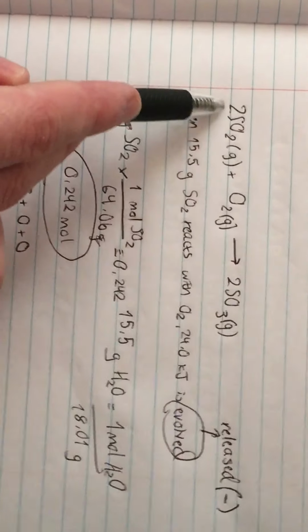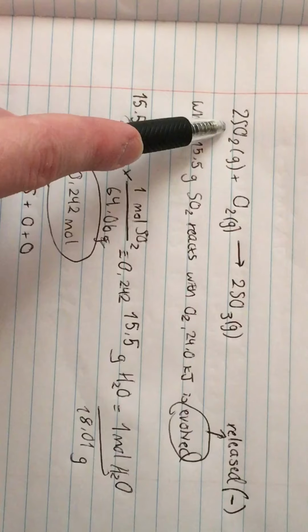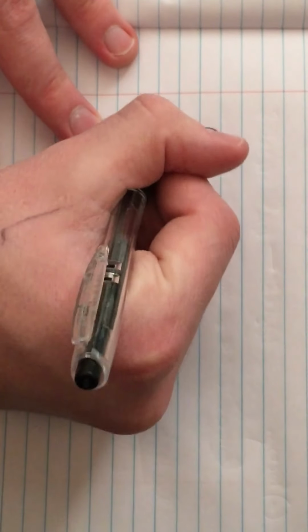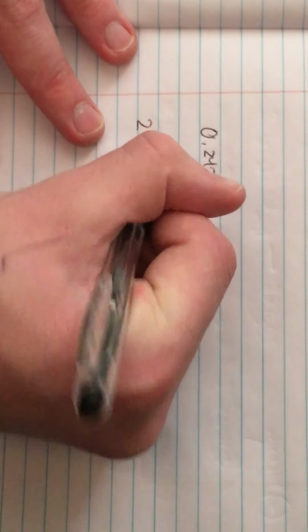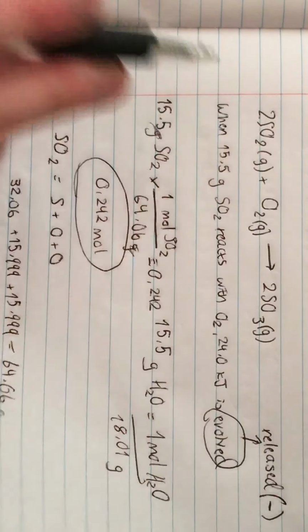And if we look back at our equation, we see we have 2 moles of this sulfur dioxide right here. So all you do to solve the problem is you write 2 moles of SO2, because that's how many it gave you in the problem, right? There's a 2 right here. If this was a 3 or a 4, you'd do 3 or 4 moles of SO2, but since it's a 2, you write a 2, all right?